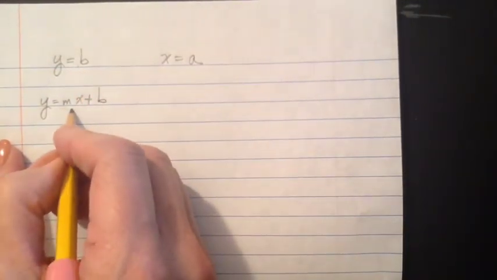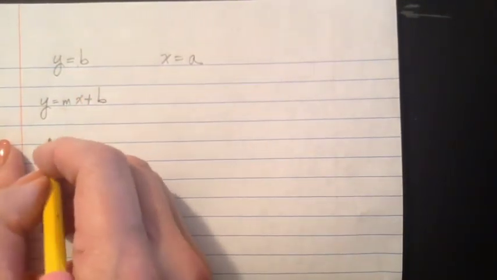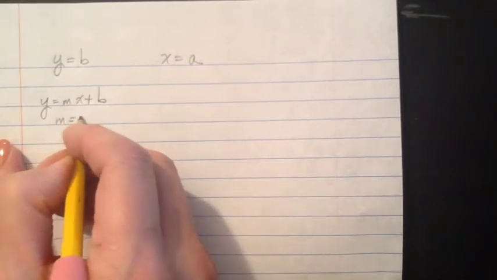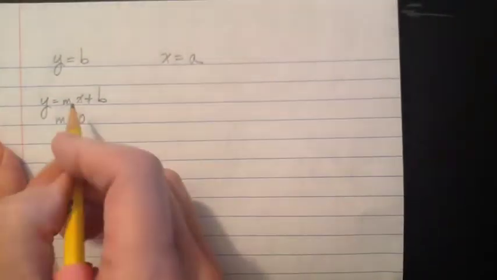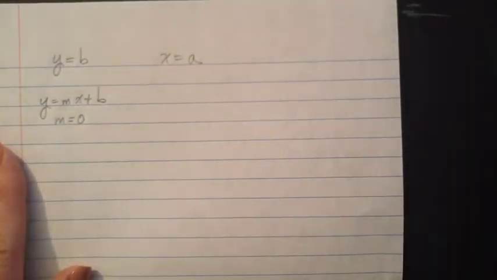All right. Now if we look at y equals mx plus b, okay, y equals b. That means this term is not there. That means the slope must equal 0. 0 times any number is 0, and 0 plus any number is just that number. So here we have our slope equal to 0.